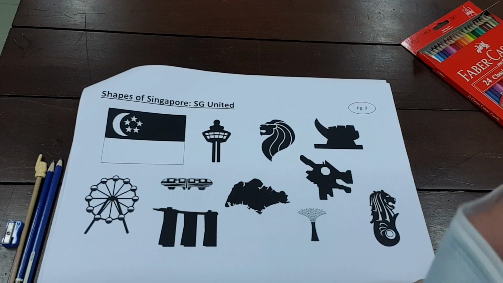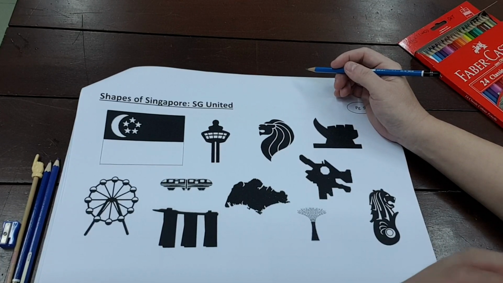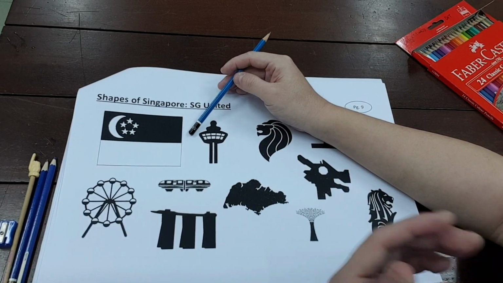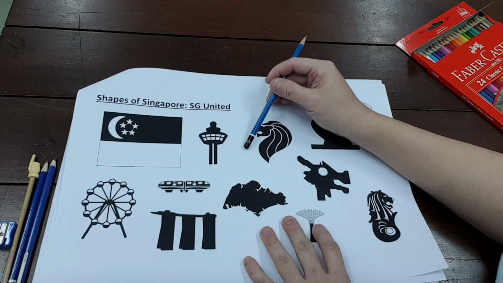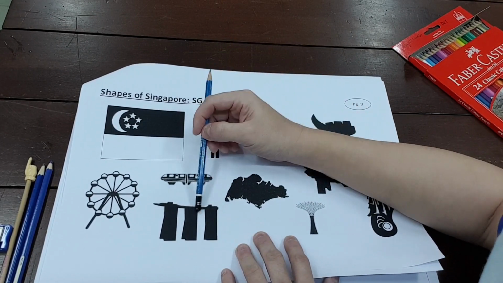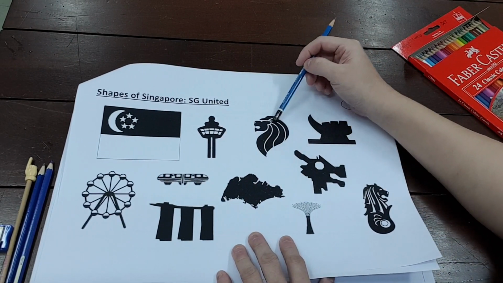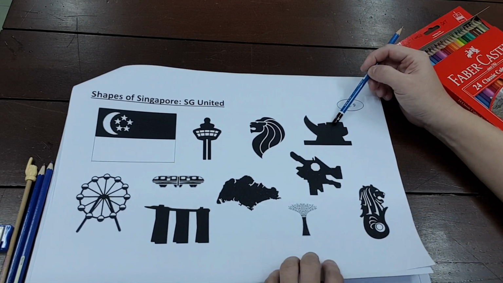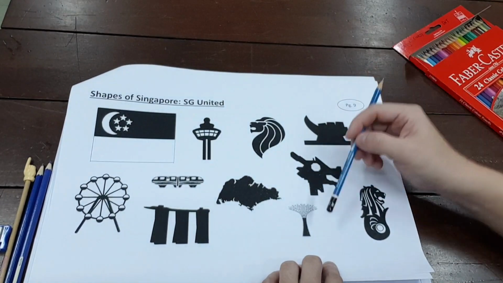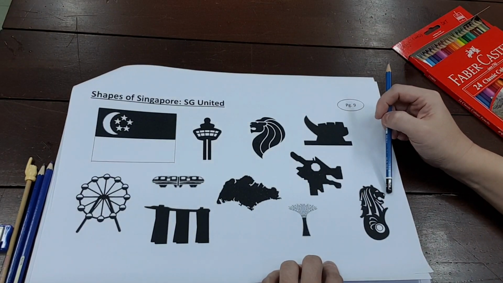Alright, hello again, I'm back. This is page 9, Shapes of Singapore. Our theme is SG United Toy Display Stand, so you can't run away from identifying and knowing some of our iconic representations for our country, such as the state flag, the Singapore Flyer, the Mass Rapid Transit train, the Marina Bay Sands Hotel, Singapore Met itself, the insignia, the Art Science Museum at Marina Bay, the good old Toa Payoh Dragon Playground, the Supertree at Gardens by the Bay, and of course our very famous Merlion.